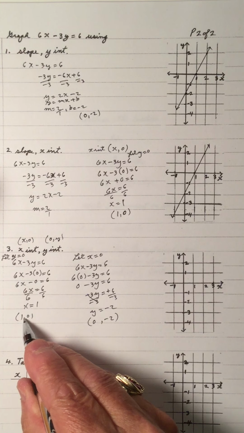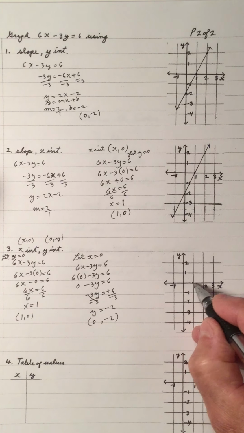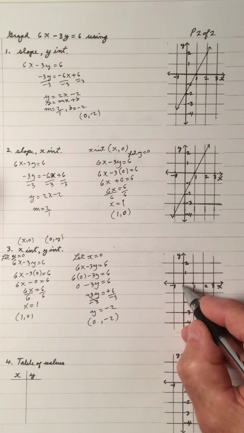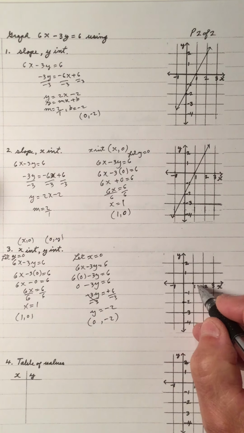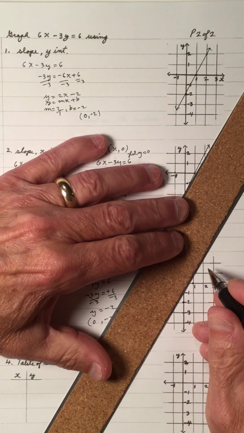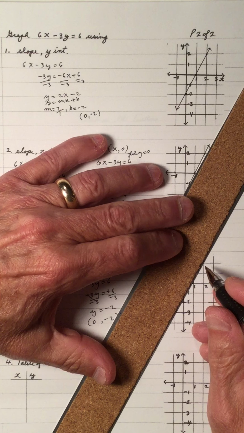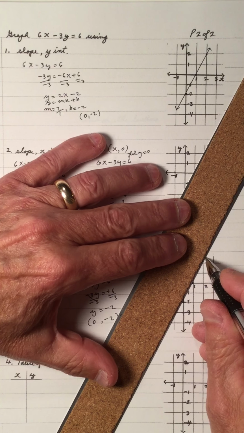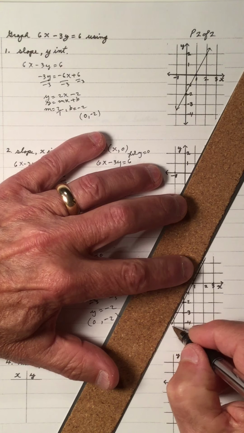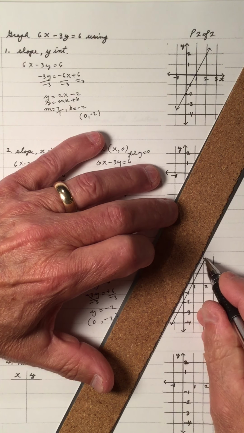So the x-intercept is 1, 0. X is 1, y is 0. The y-intercept is 0, negative 2. And if we draw a line through those 2 points, we will get the same line that we did in the first two. And again, it's just different ways of graphing. And it's whatever you're asked, whatever you want to do.